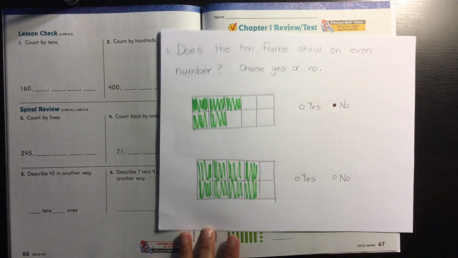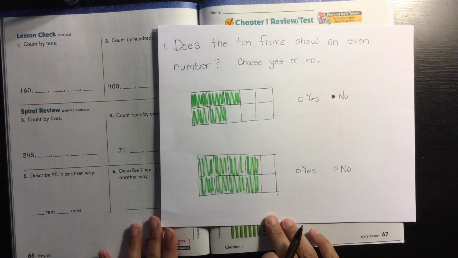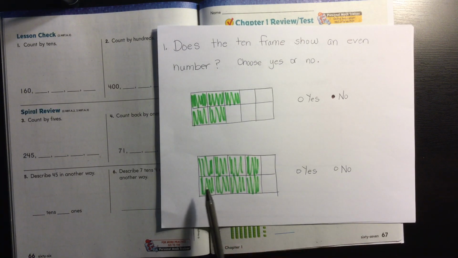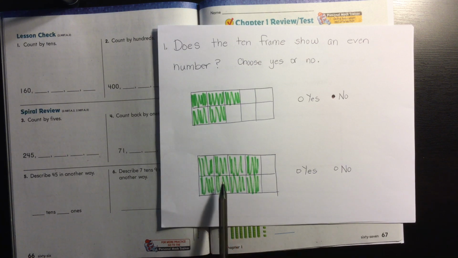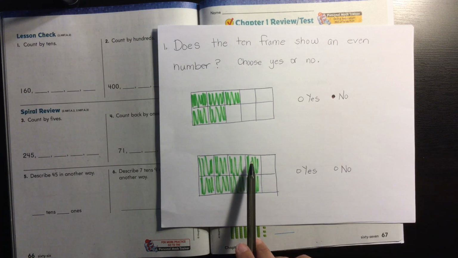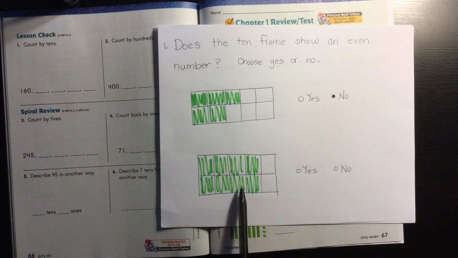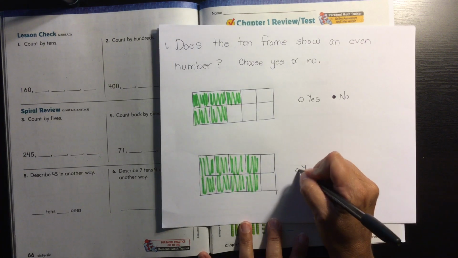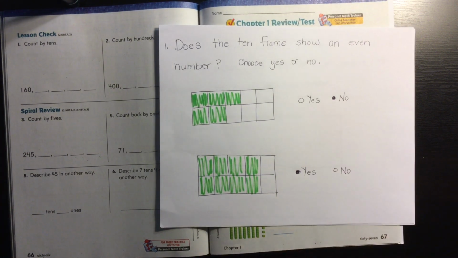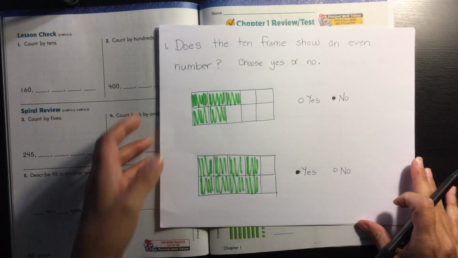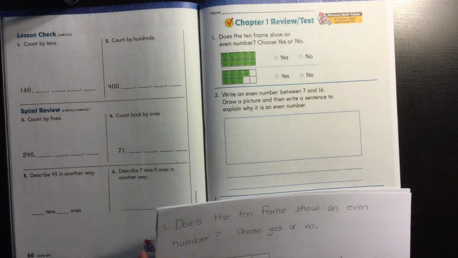The next 10 frame we're going to look at has these boxes colored in, and if we count together, we have 1, 2, 3, 4, 5, 6, 7, 8 boxes colored in on the 10 frame. If you look, does each of these boxes have a partner, or is there an odd man out? They each have a partner, so therefore this is an even number. So you would fill in the bubble in front of yes. Go ahead and pause the video and complete number 1 on your own.